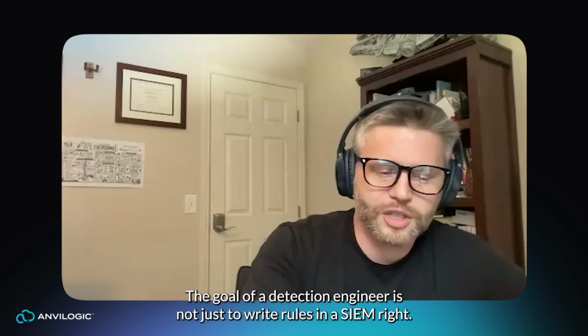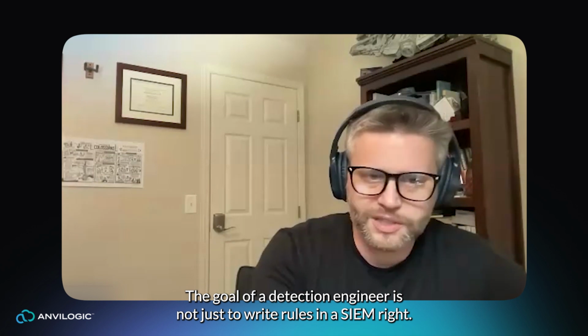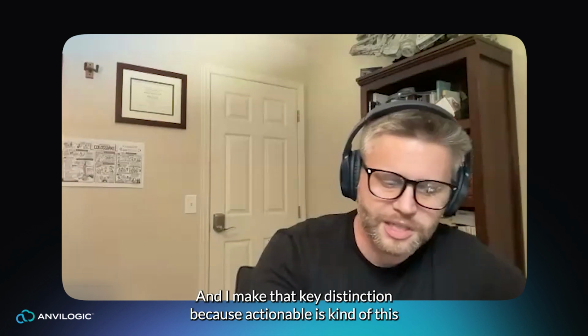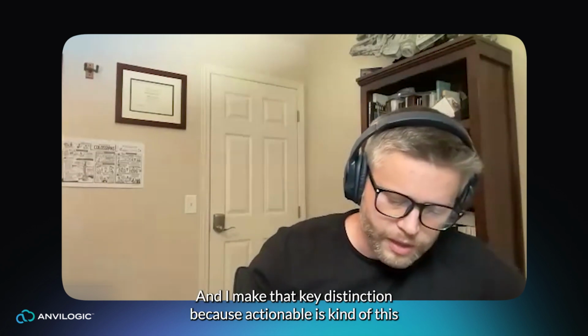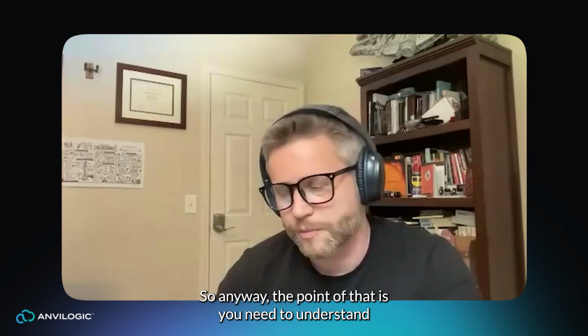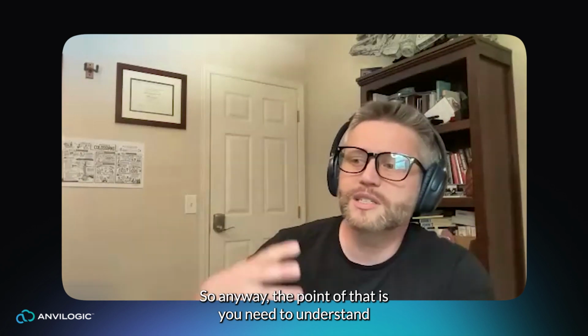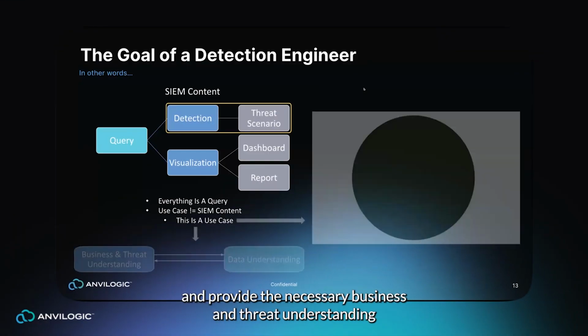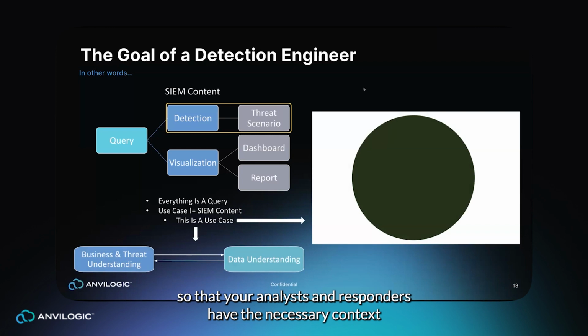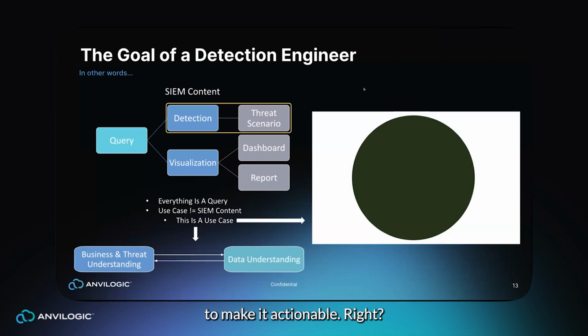The goal of a detection engineer is not just to write rules in a SIEM, right? It's not just to write queries. It's to deliver actionable insights to analysts and responders. And I make that key distinction because actionable is kind of this barometer that we should be using more in security and detection engineering. So the point of that is you need to understand and provide the necessary business and threat understanding as well as data understanding when you write this content so that your analysts and responders have the necessary context to make it actionable, right?